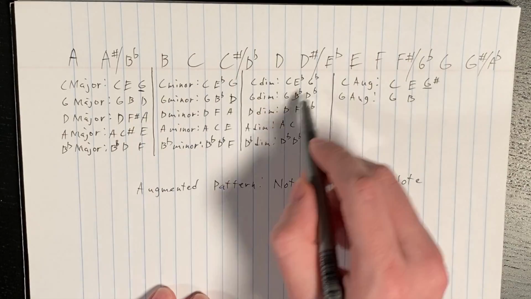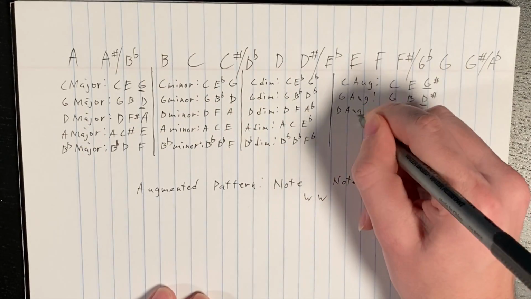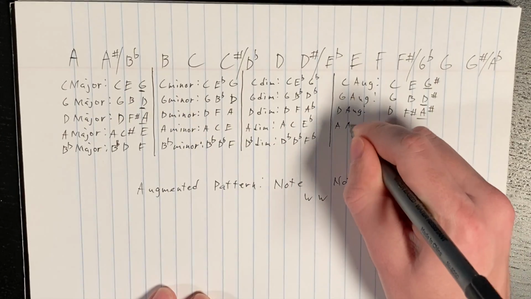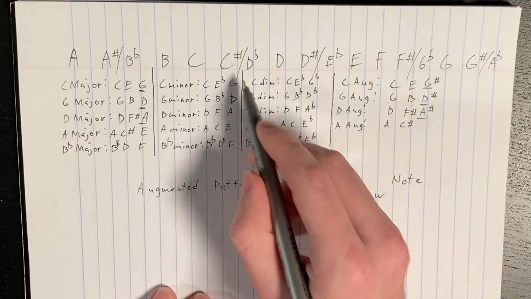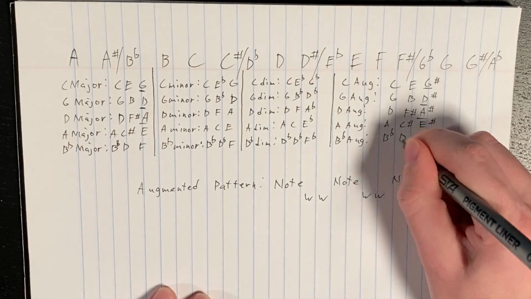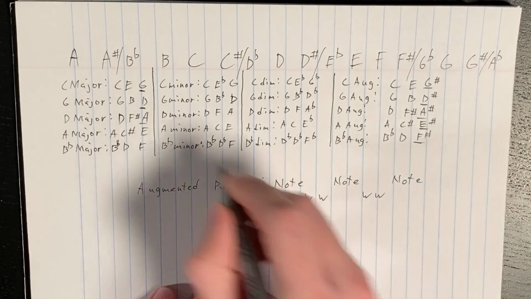Our G augmented is going to be G, B, D sharp. D augmented is D, F sharp, A sharp. A augmented, A, C sharp, and we're going to call this E sharp. And finally, B flat augmented: B flat, D, and F sharp.